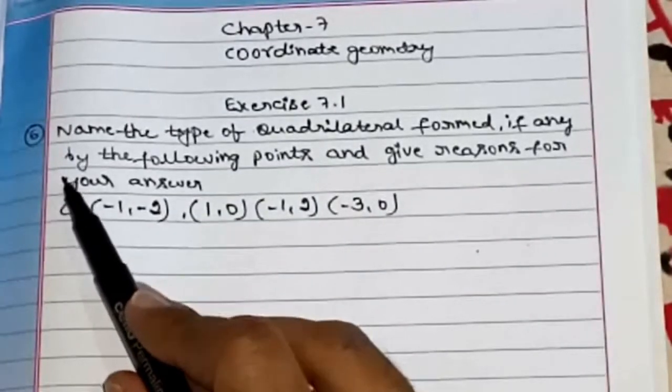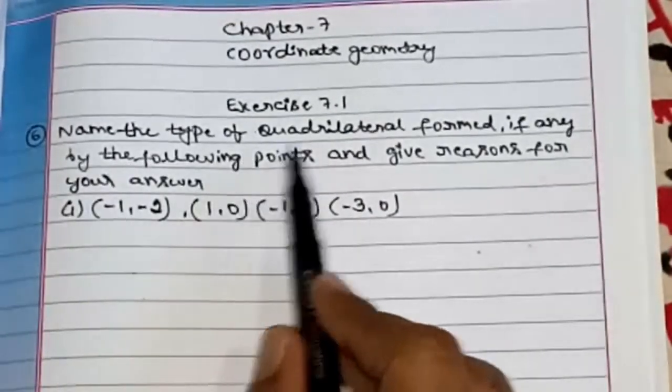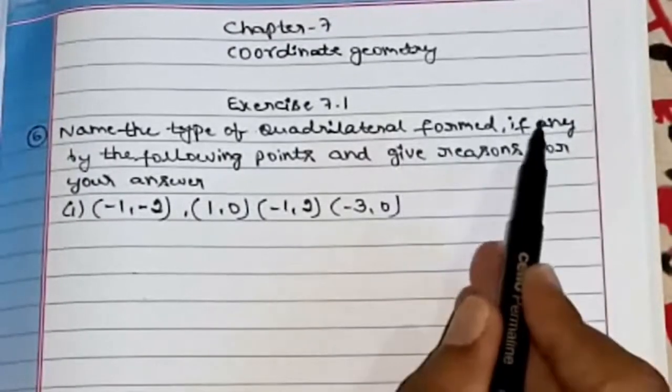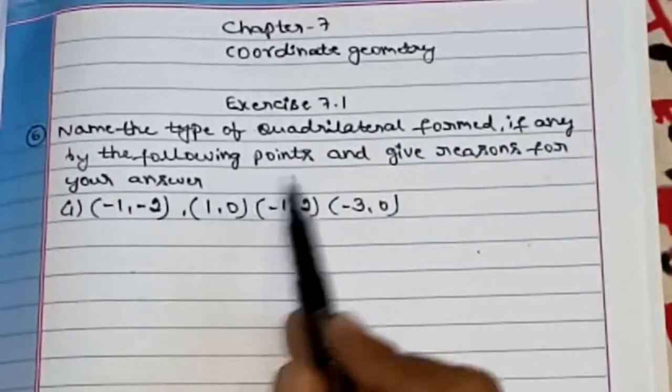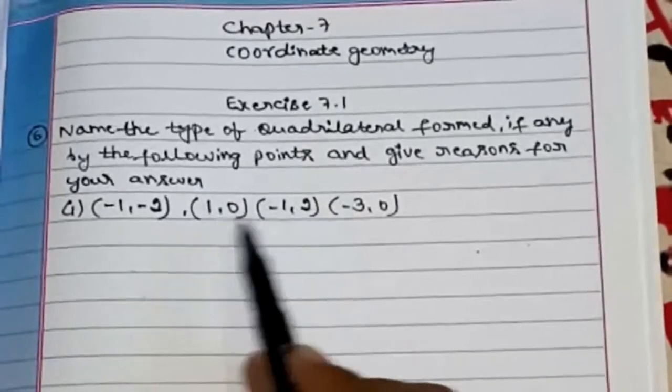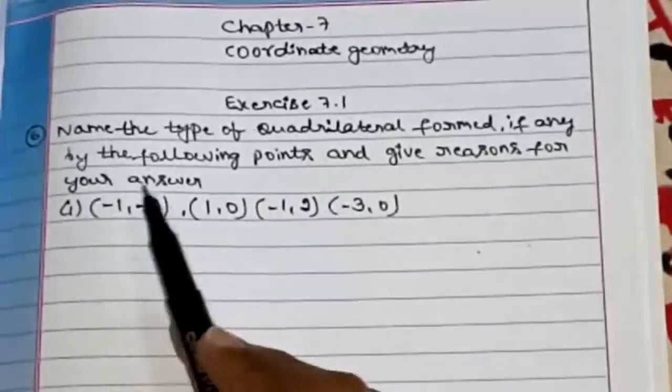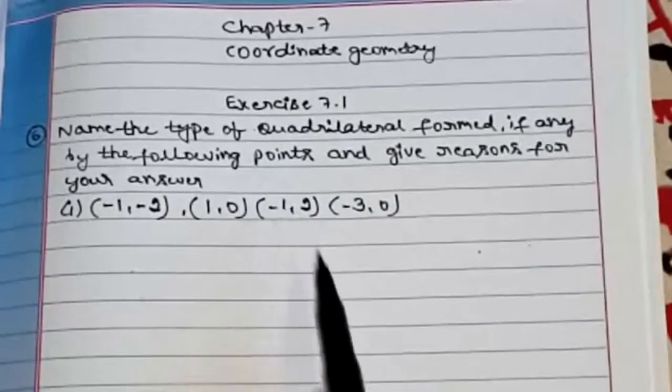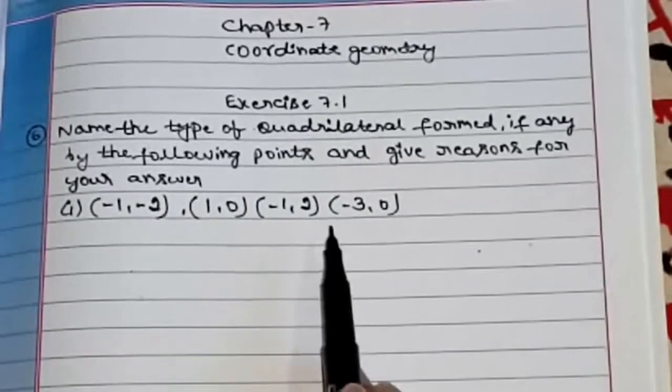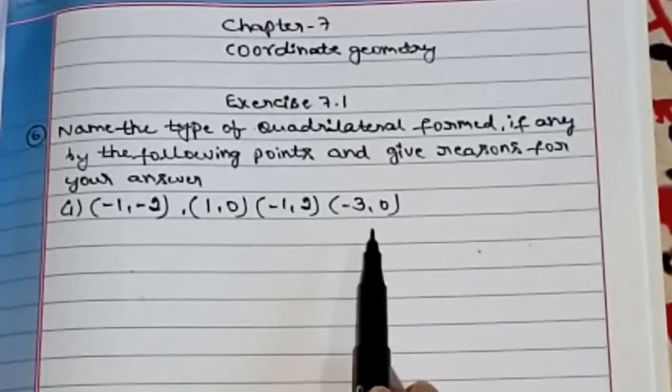So in today's video, we will learn chapter number 7, coordinate geometry, exercise 7.1, the sixth question. The question is: name the type of quadrilateral formed, if any, by the following points, and give reasons for your answer. So how will you say which type of quadrilateral is formed?